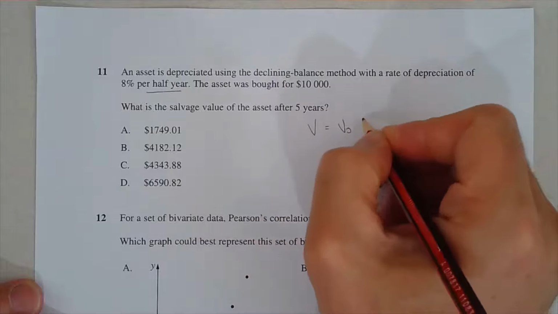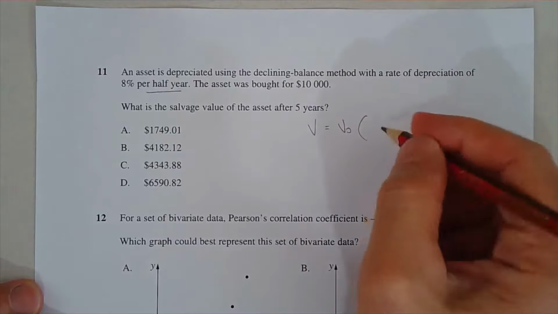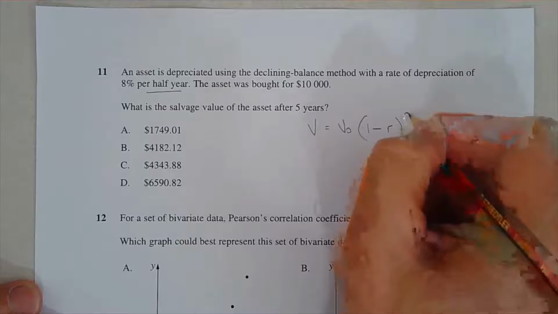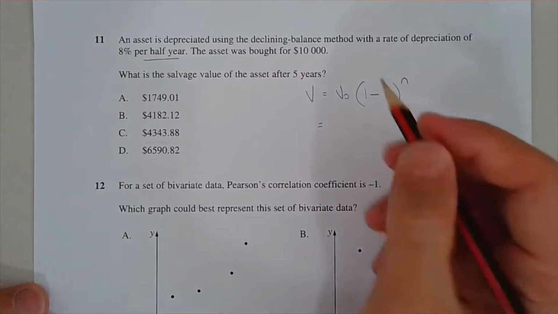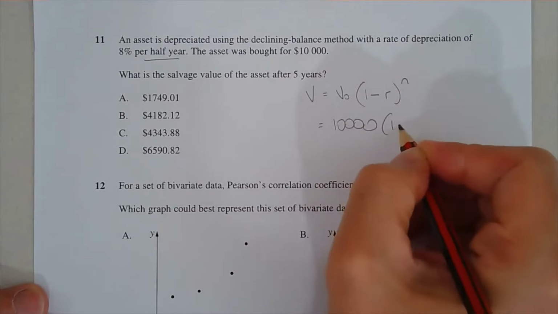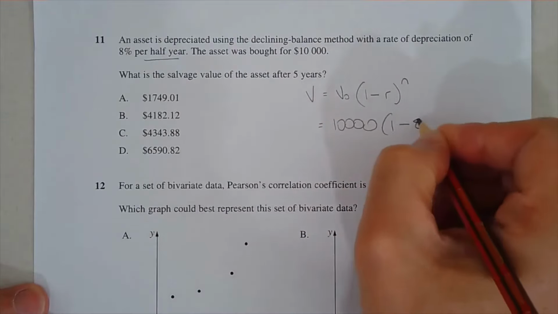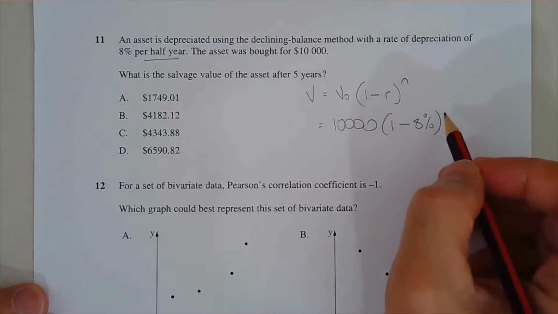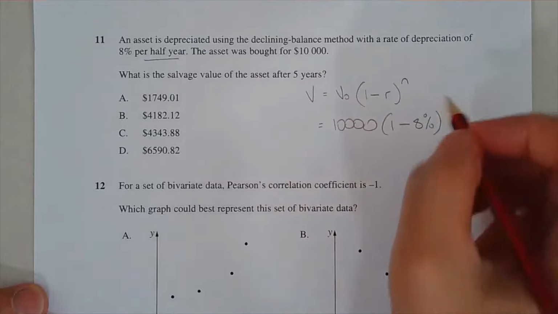Okay, so that's the original value outside of 1 minus R to the power of N. So that's the formula. Okay, let's substitute in some numbers. It was $10,000, the original purchase price, times 1 minus, now it's 8% per half year, to the power of the number of half years that we have. There's going to be 10 of them.